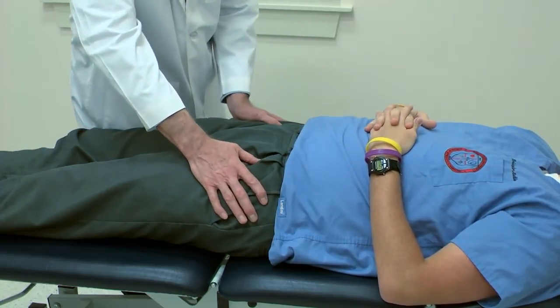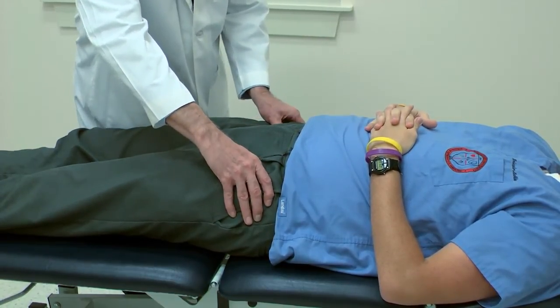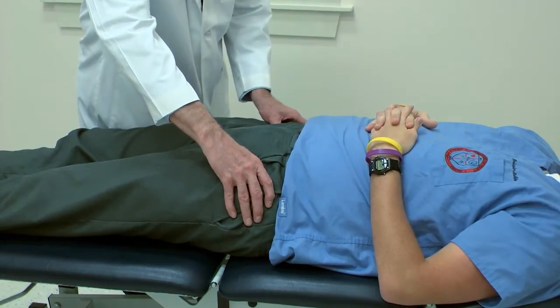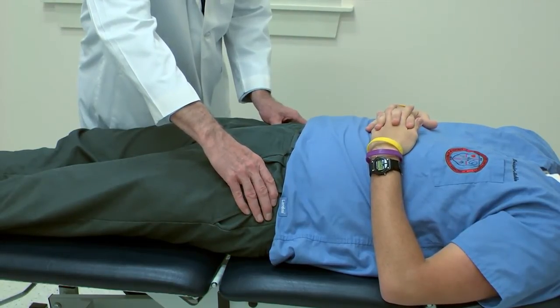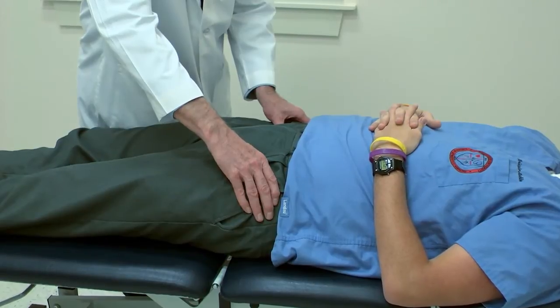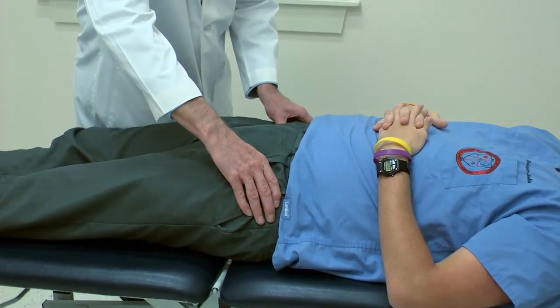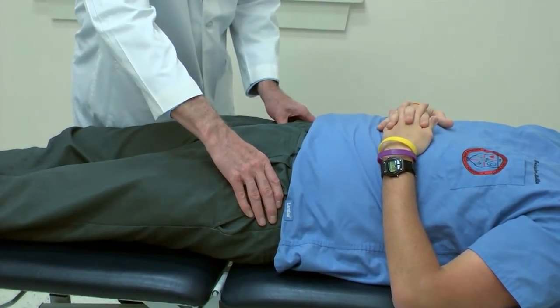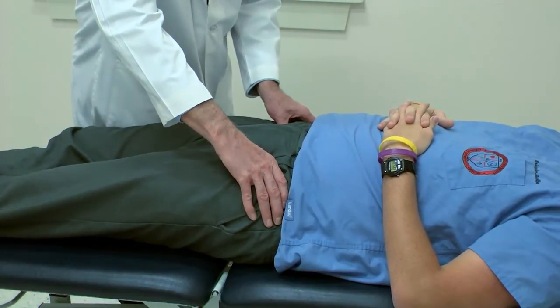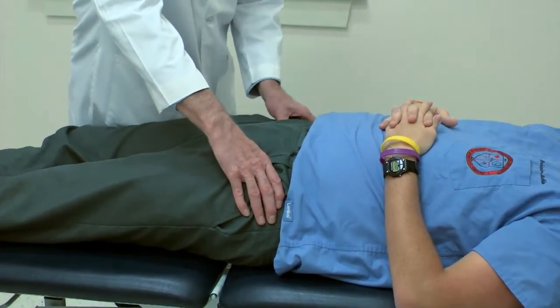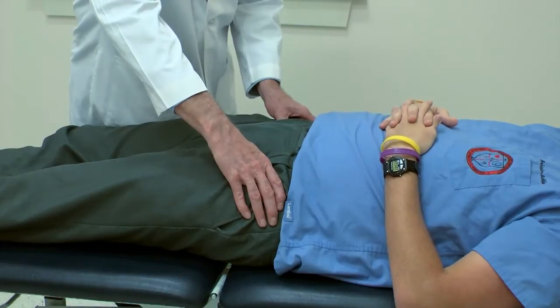I then take my thumbs inferior to the AIIS, and this time I'm going to be pushing superiorly at the inferior aspect of the AIIS, again on each side sequentially, asking again if the patient has any tenderness.